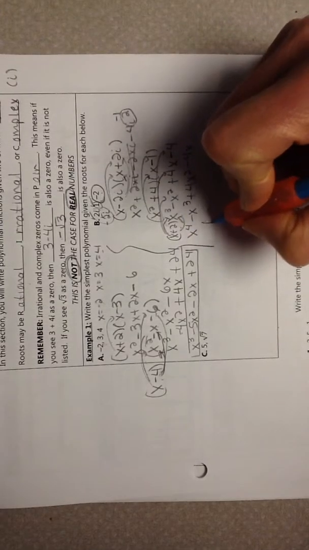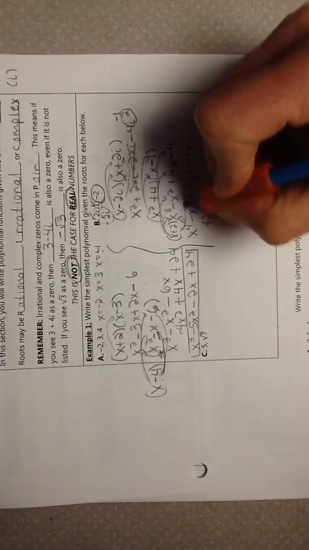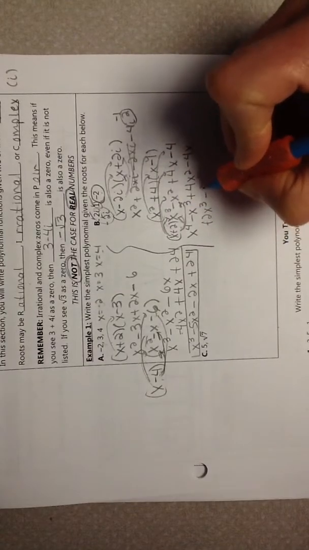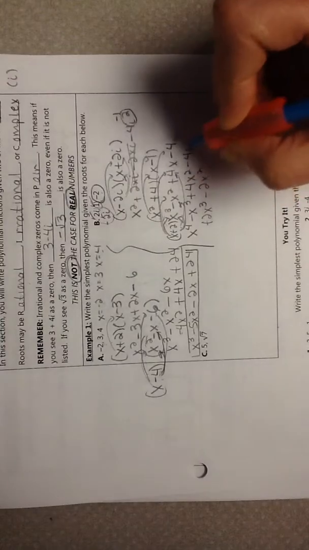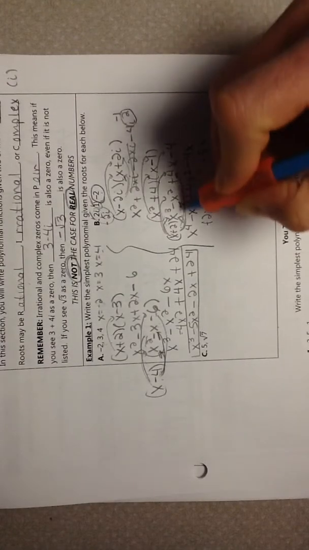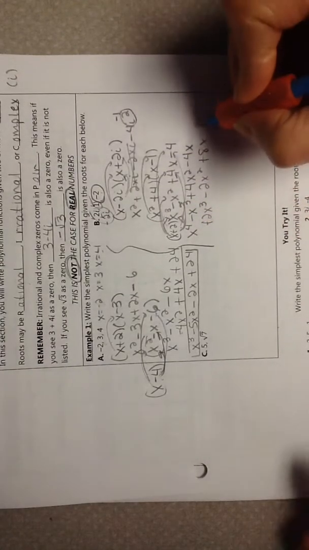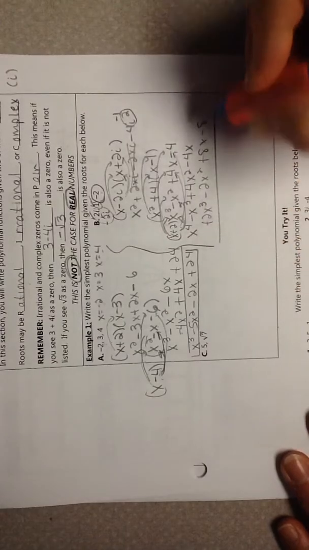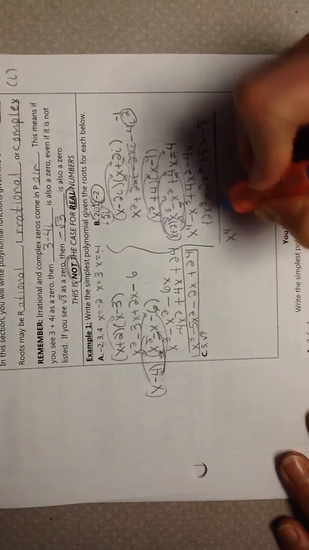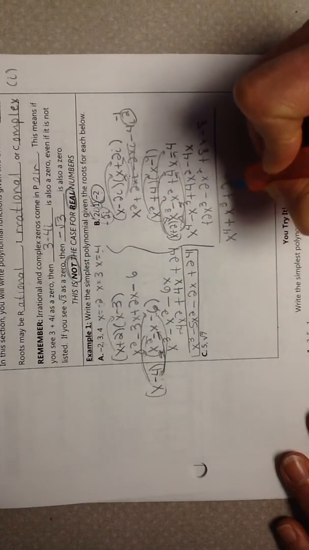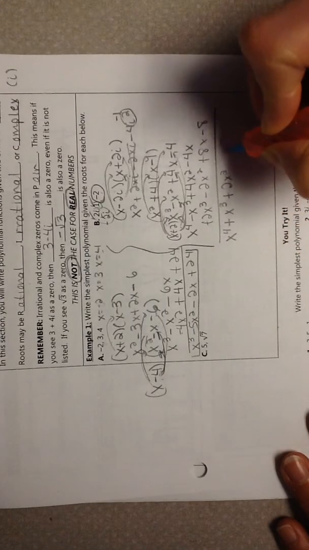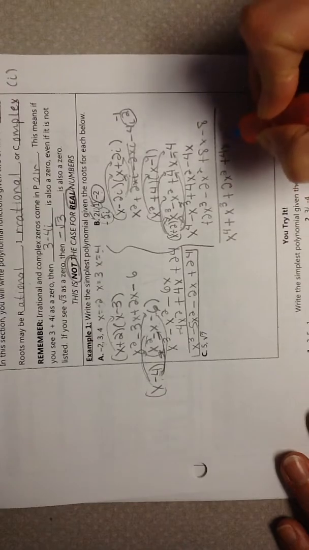So plus 2x cubed minus 2x squared plus 8x and minus 8. So now we have x to the 4th plus x cubed plus 2x squared plus 4x minus 8.